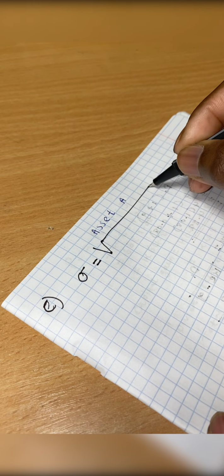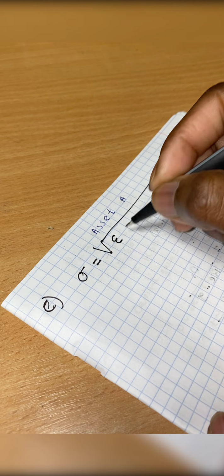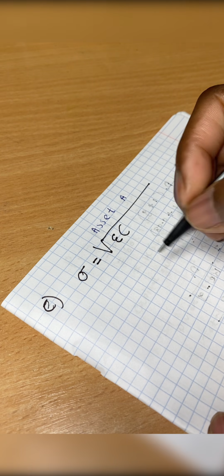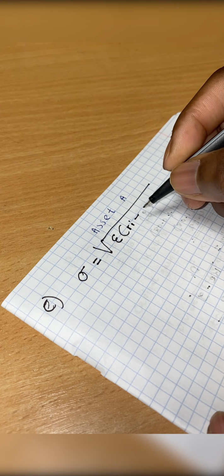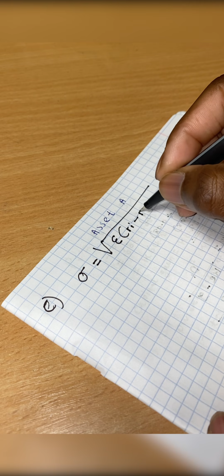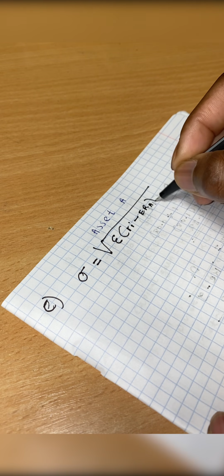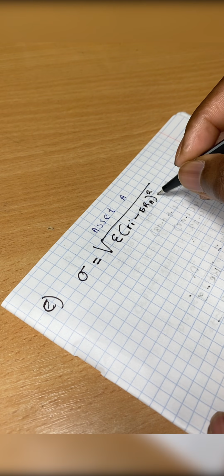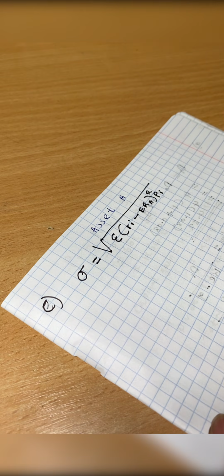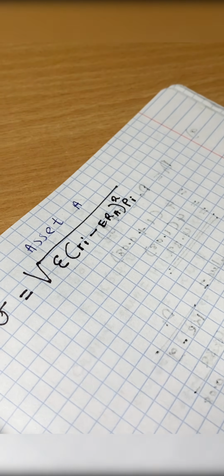The standard deviation of each asset is given by the square root of the summation of the return on asset A minus the expected return on asset A, to the power 2, multiplied by the probability for asset A. Okay, so let's do that.